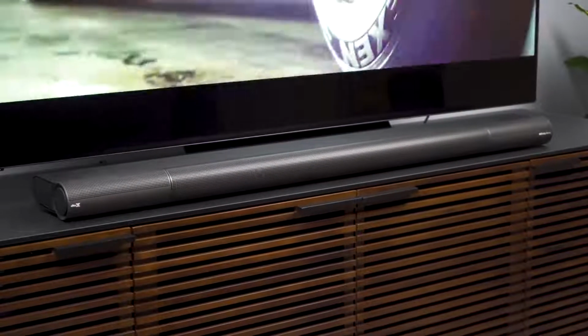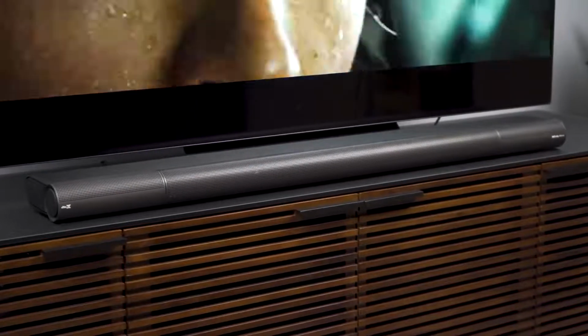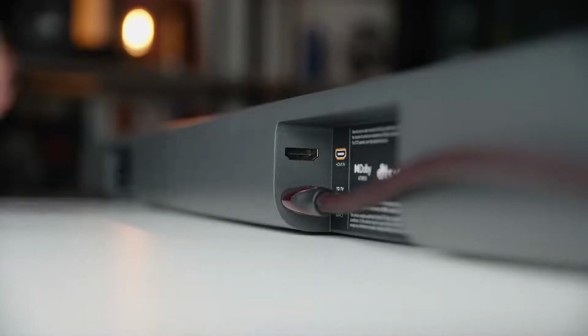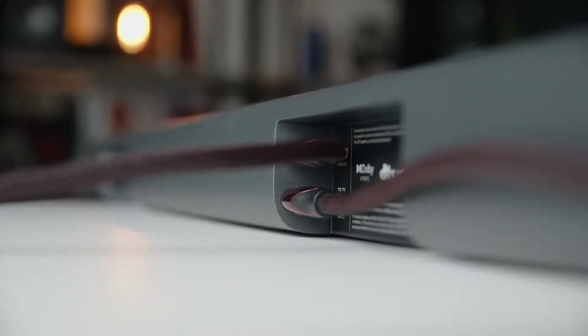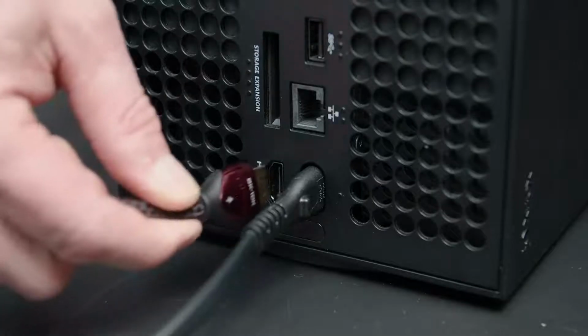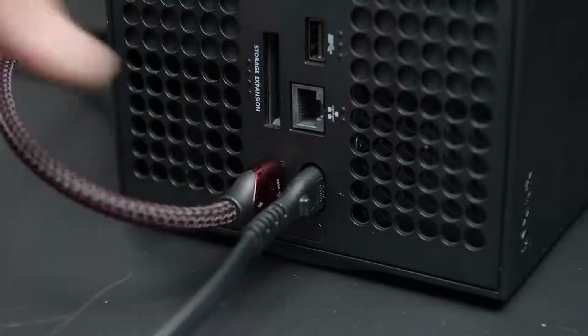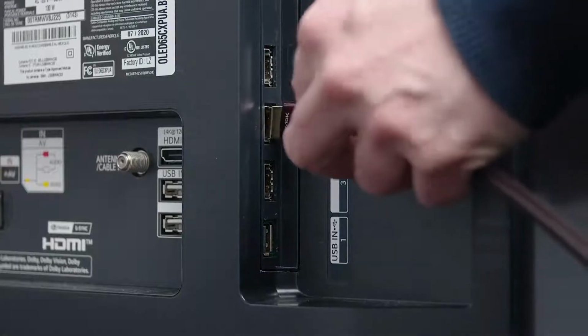Then you've got your soundbar situation, which can be connected in two ways. Either you can run your console's HDMI output directly into the soundbar and then pass the video signal up to the TV, or you can connect the console directly to the TV and use the TV's ARC or eARC port to pass audio down to the soundbar. Now, since there aren't many soundbars that support HDMI 2.1, if you have a TV that does support HDMI 2.1, you definitely want to connect the Series X directly to the TV and use the ARC or eARC to pass the audio down to the soundbar.